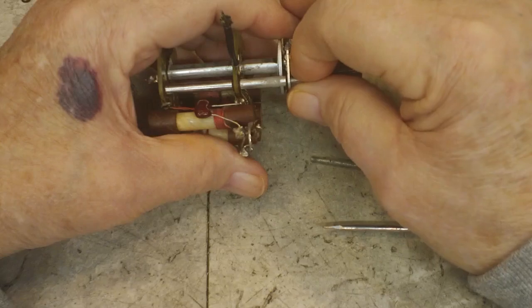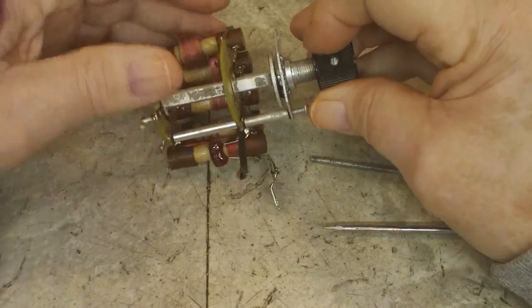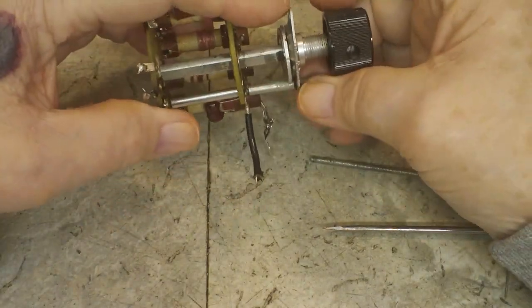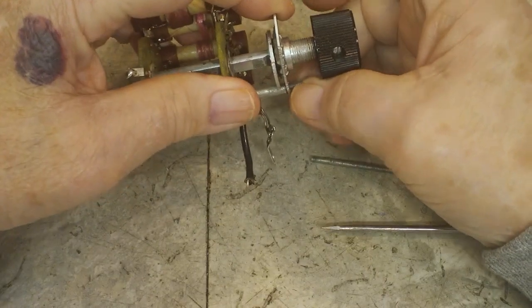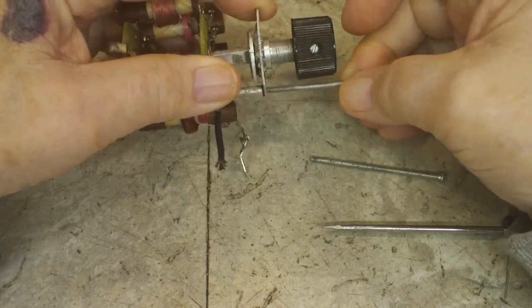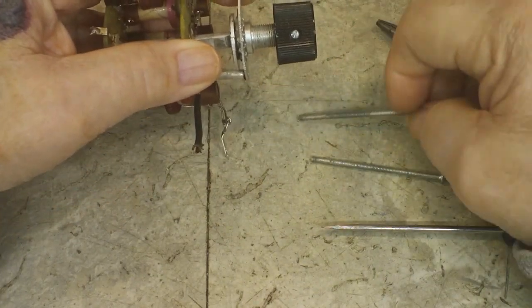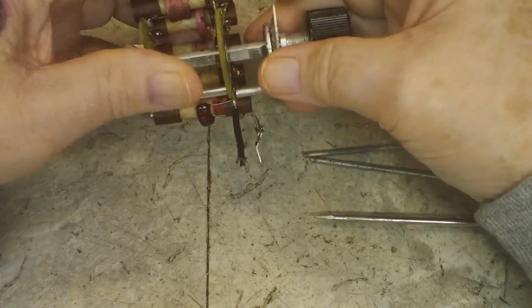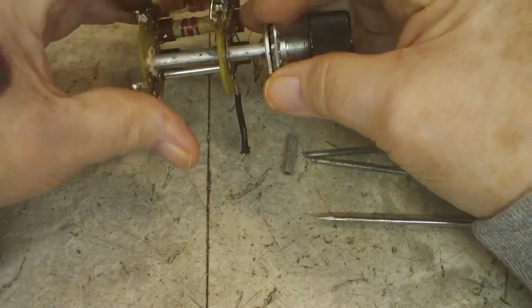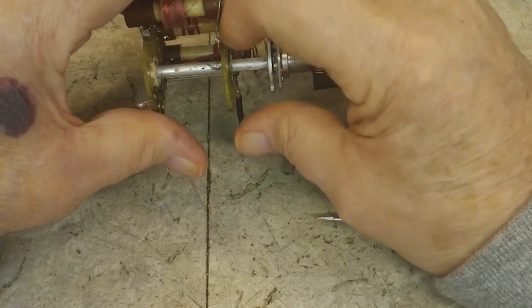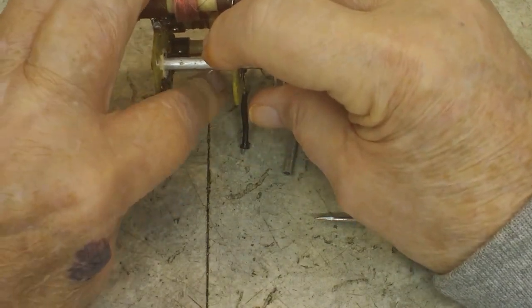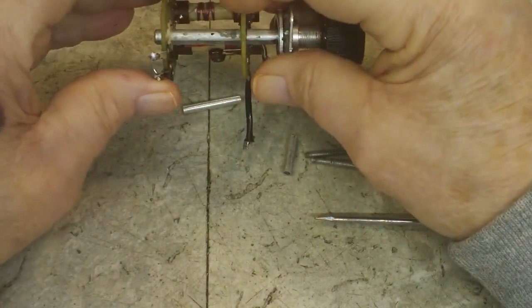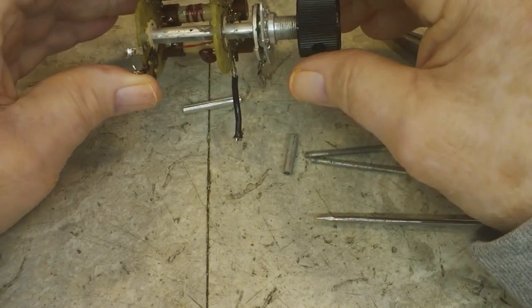I'm going to try to do this best I can, like this, without taking that all the way out. I would like to get this as apart as I can. Now these can stay together. That goes there. That one goes there.